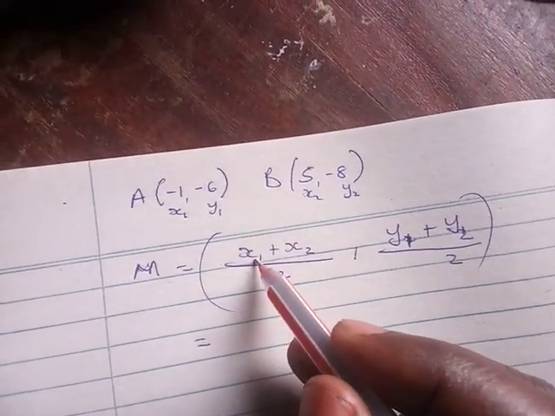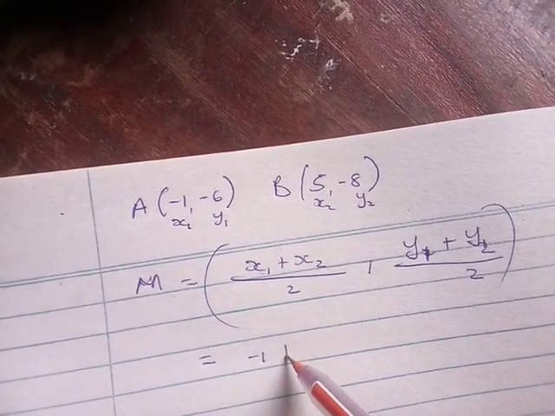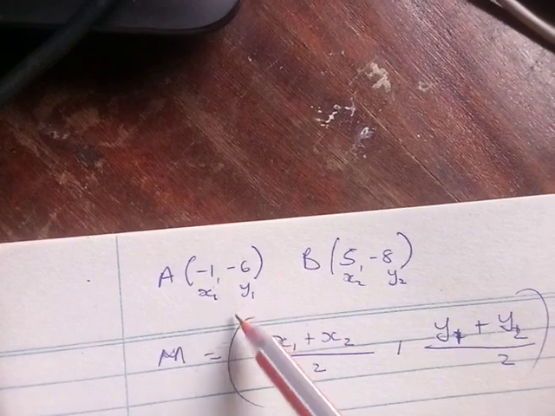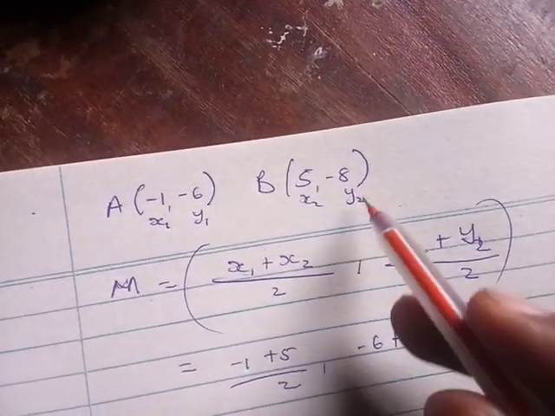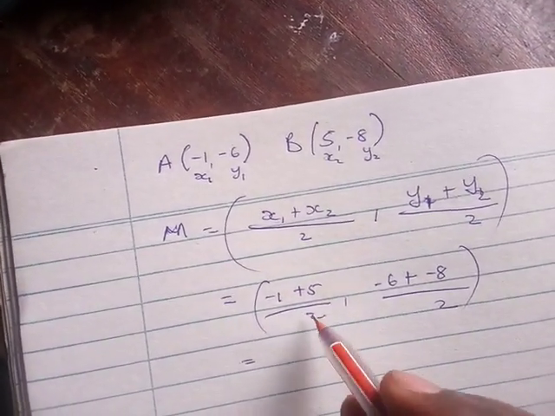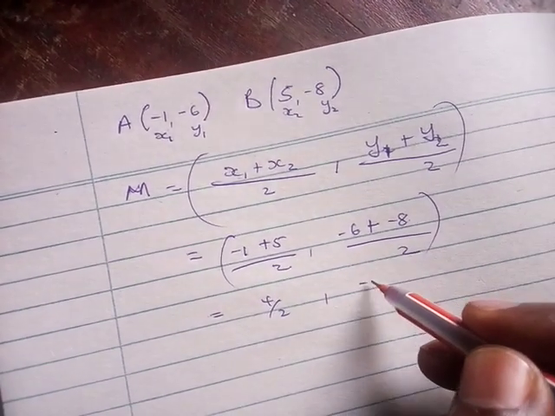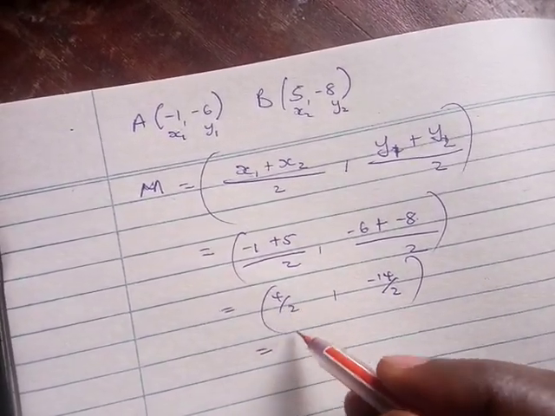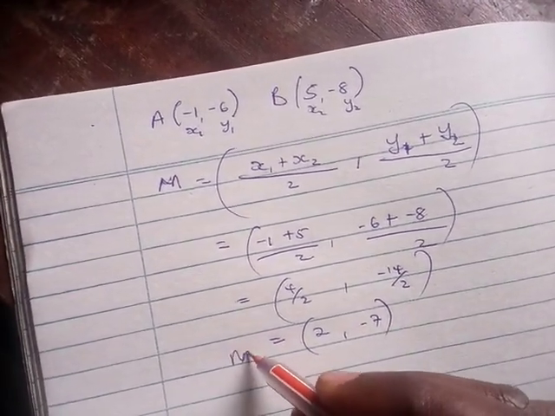So here x1 is -1 plus x2, which is 5, out of 2, then comma, y1 here is -6, then plus -8, out of 2. So what does it give us here? This is 4 out of 2, and -14 out of 2. So you have the answer: this one is 2, and this is -7. So this one is the midpoint M.